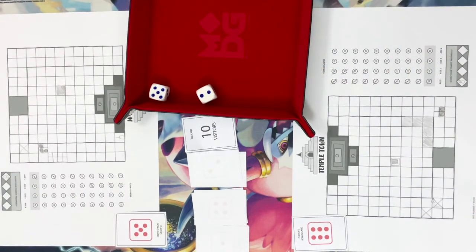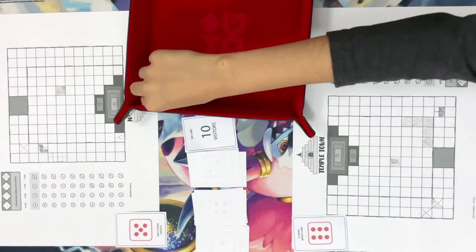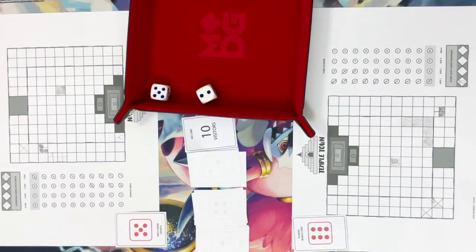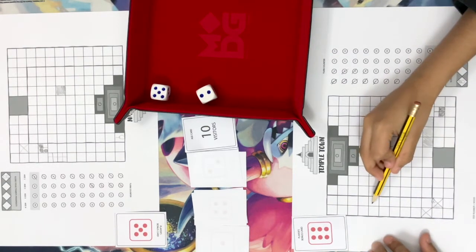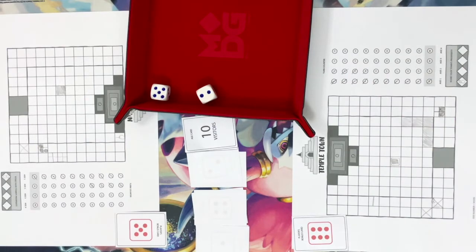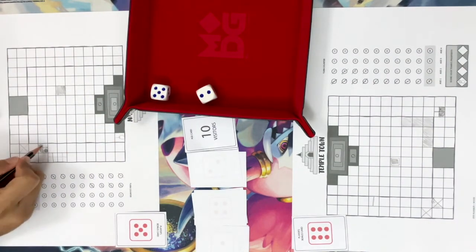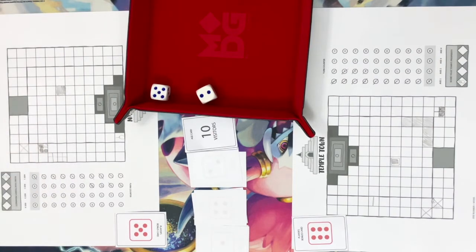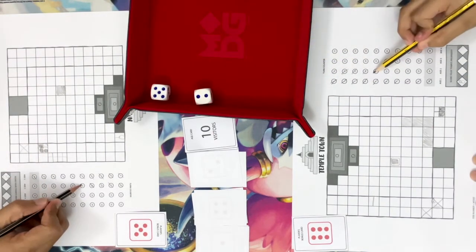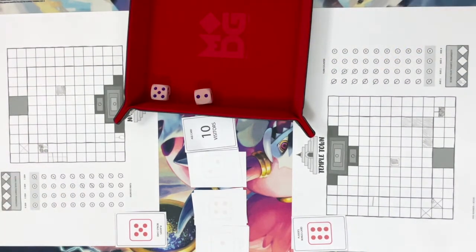Round 15. I'm gonna take a 5. I think I'm gonna make another stone workshop. There we go. So I get the 2. That gives me an even number stone. I'll try completing one of these. That's round 15.